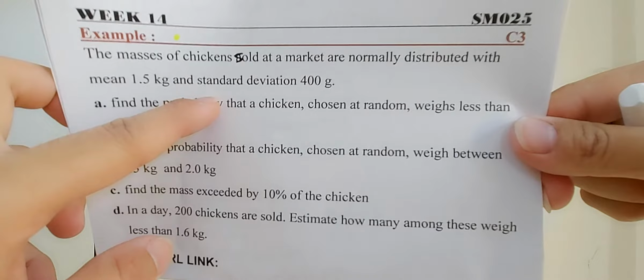Hello, let's look at this question. It's a question involving probability and the normal distribution. The mass of chickens sold at a market is normally distributed. As you know, mass is a continuous random variable, because it's the mass of a chicken.